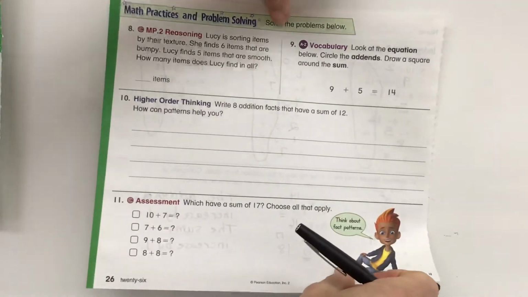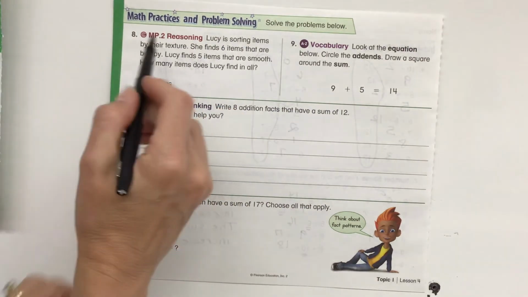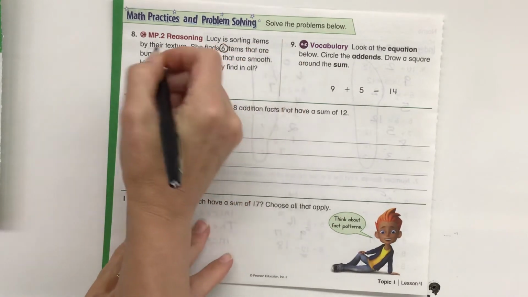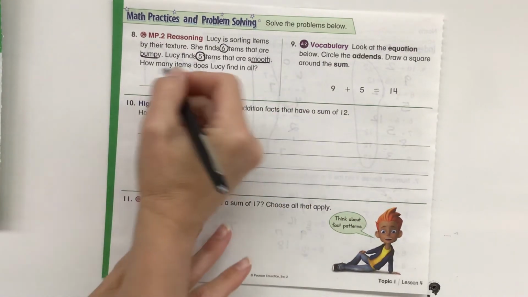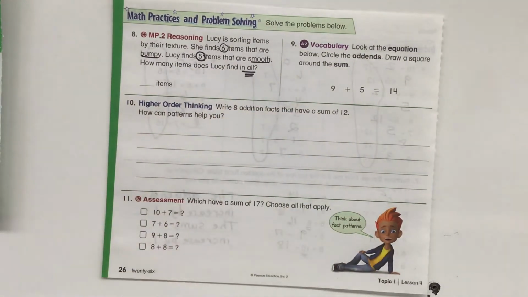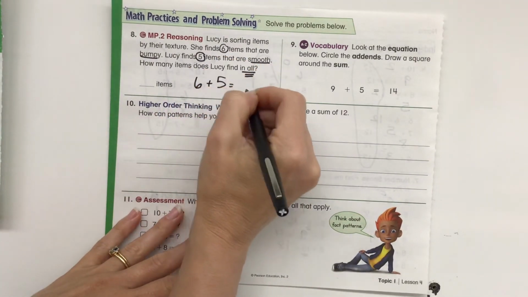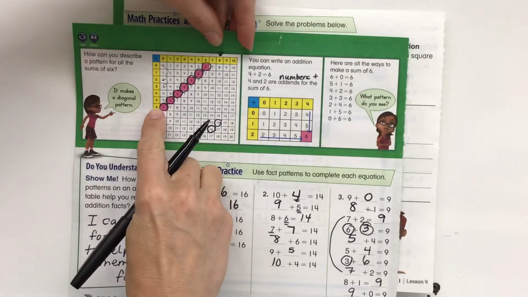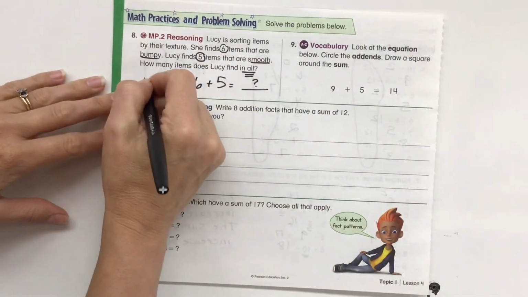Let's flip this over and take a look at our last page, our math practices and problem solving. Okay, Lucy is sorting items by their texture, how they feel. She finds 6 items that are bumpy. Lucy finds 5 items that are smooth. How many items does Lucy find in all? So we know she's got 6 plus 5 equals what? So we can take a look at our chart again over here. We can do our 6 plus 5 puts us right there at 11. And I know that's a little bit small.